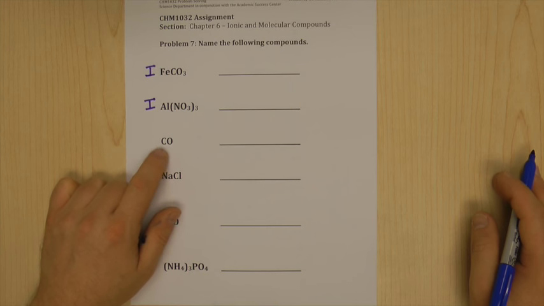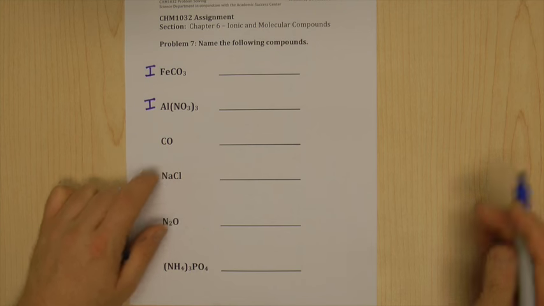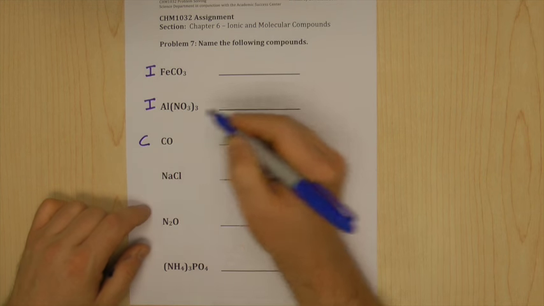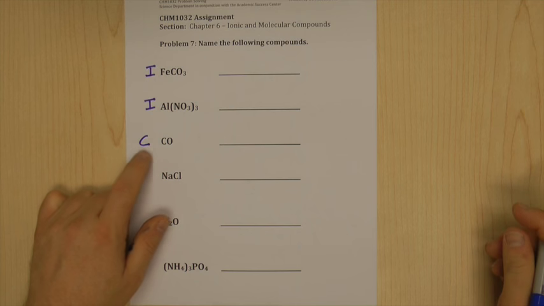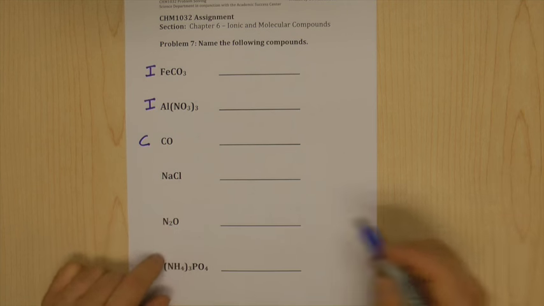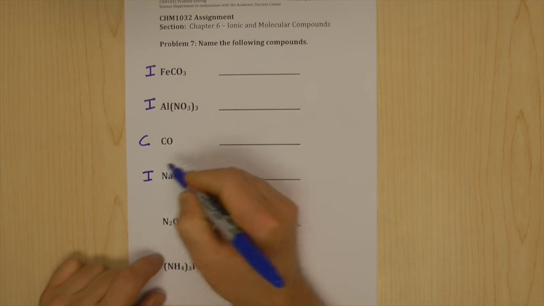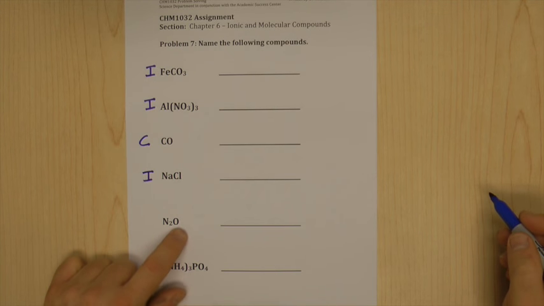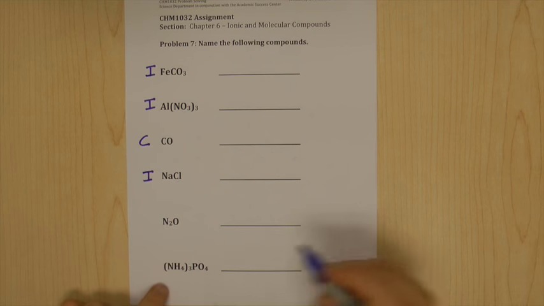Carbon is a nonmetal. Oxygen is a nonmetal. This is covalent. So put a C. C, not for carbon, but for covalent. Sodium. Sodium is a group 1 metal, so that is ionic. Nitrogen and oxygen. Nitrogen, nonmetal. Oxygen, nonmetal. This is covalent.